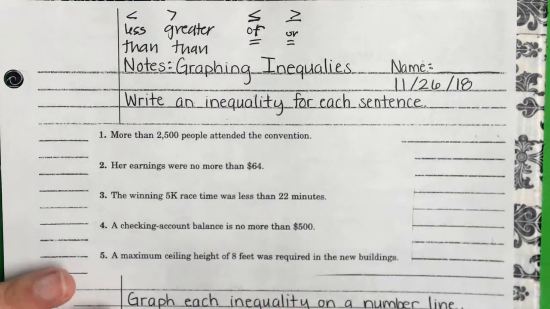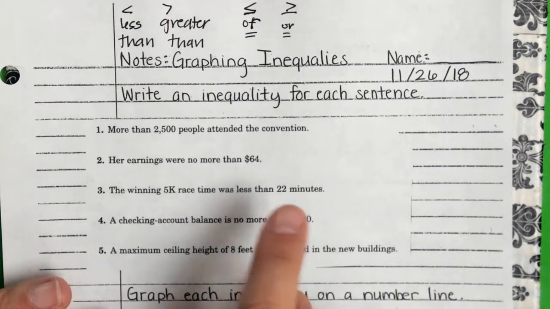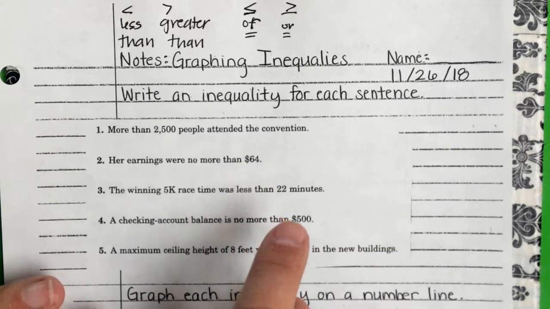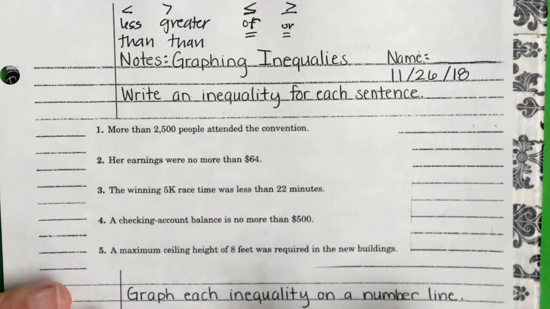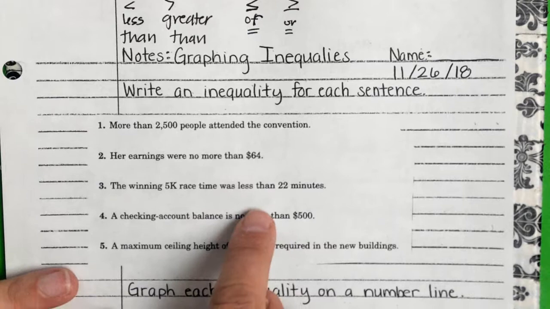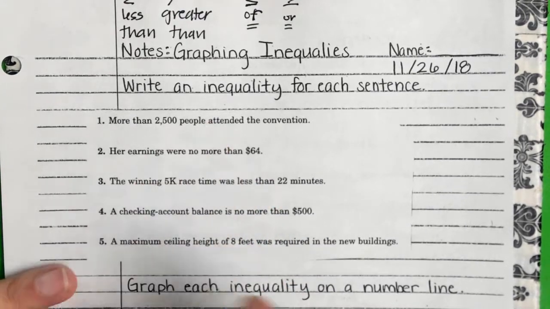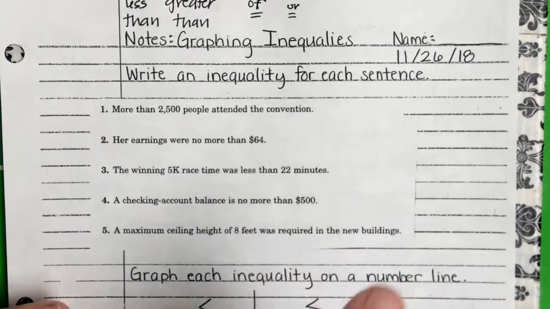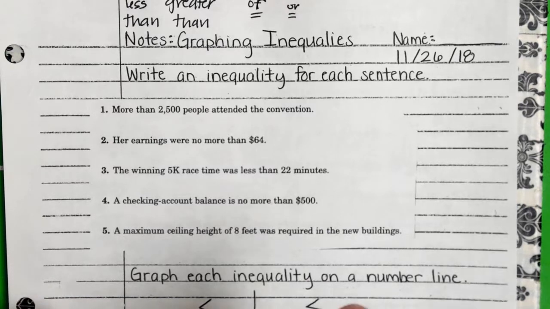We've got two objectives today, and our first one is that we are able to write an inequality for a statement, and then we're going to talk about how we can graph that. But when we write an inequality, we have a statement. More than 2,500 people attended the convention. It actually tells me in that sentence what inequality I'm going to use. What does it tell me?